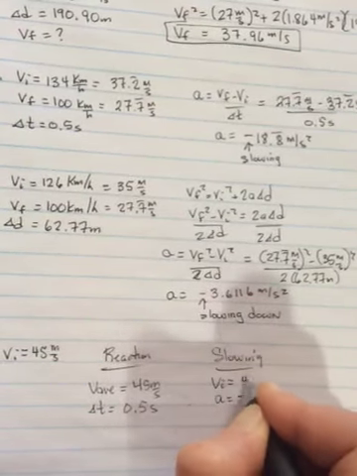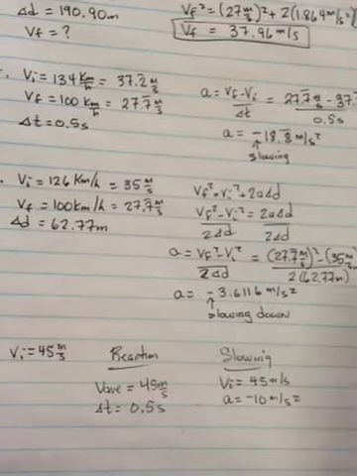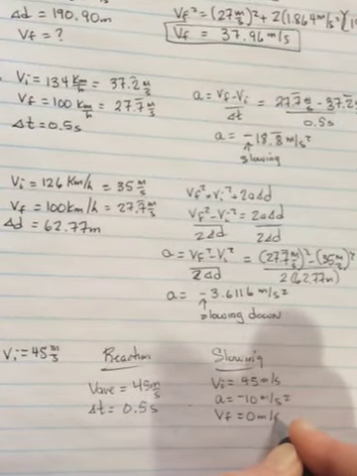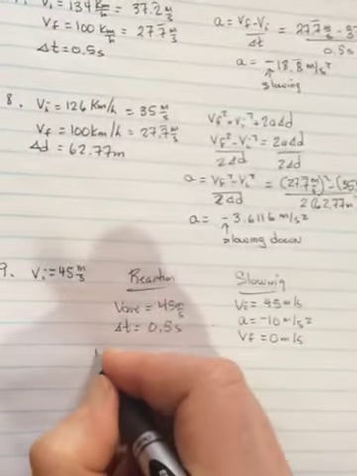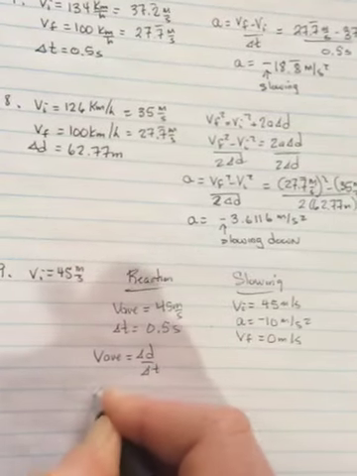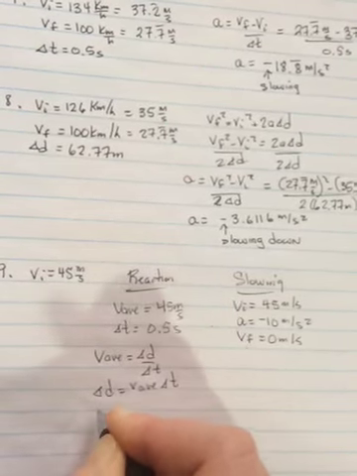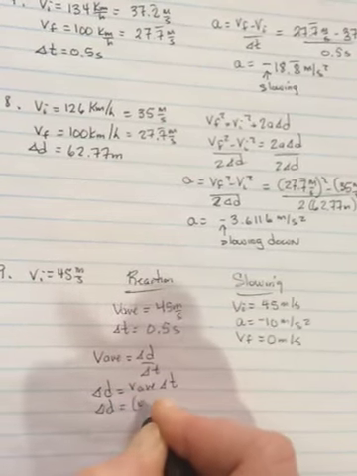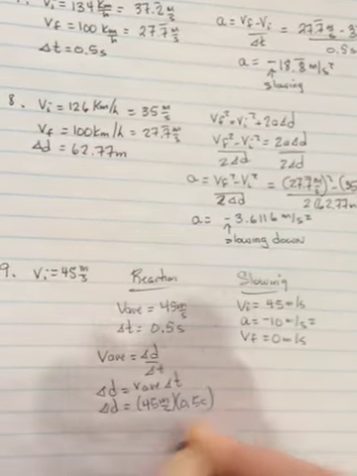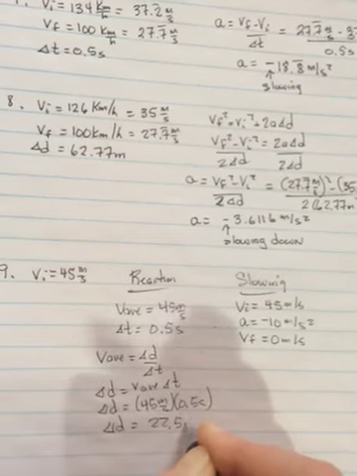The VI under slowing down is 45 meters per second. How far will she travel before she stops? VF is 0. So you need to find the delta D in both pieces. For this one, VAV equals delta D over delta T, so delta D equals VAV times delta T. So it's just going to be 45 meters per second times a half a second. So the delta D of the reaction time is 22.5 meters.